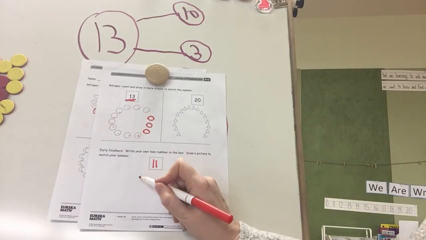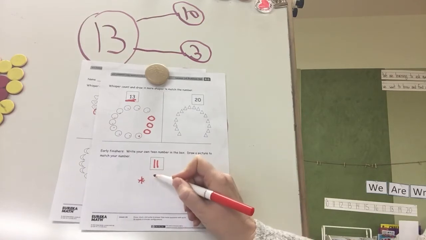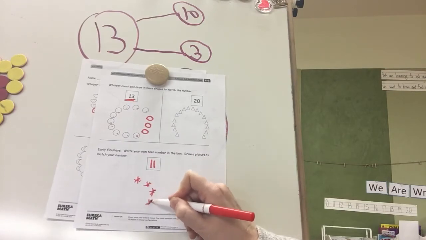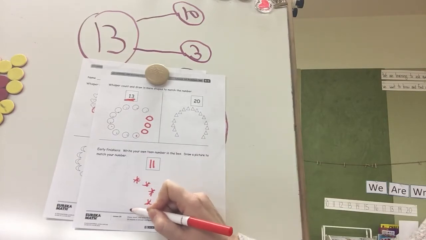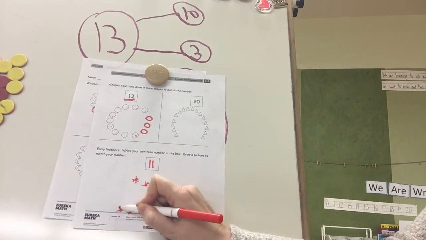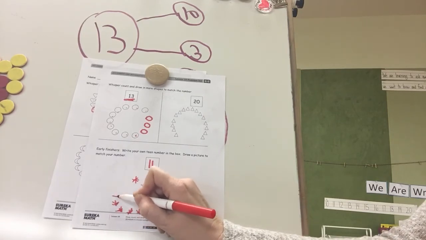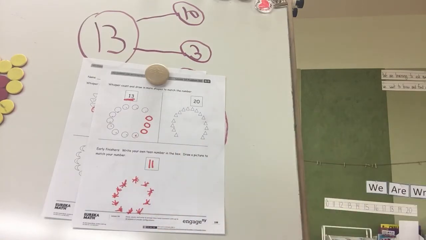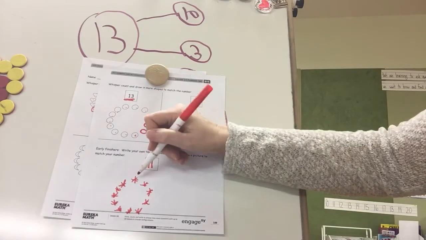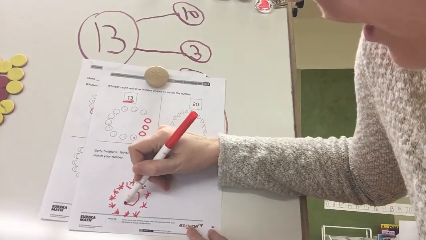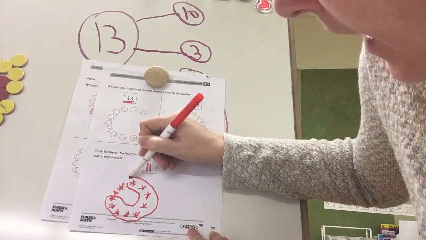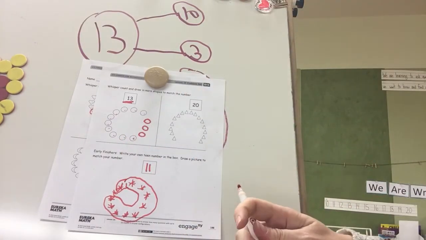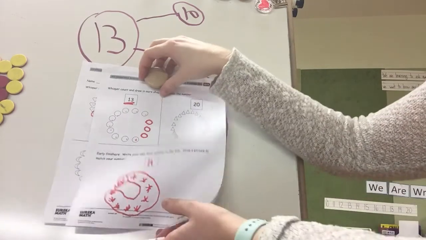So I'm going to do some 1, 2, 3, 4, 5, 6, 7, 8, 9, 10, 11. I made a circle of 11. And if I want, now I'm going to draw my ring around the 10. Whoops. Around the 10, and then I have 1 left out because 10 and 1 is 11.